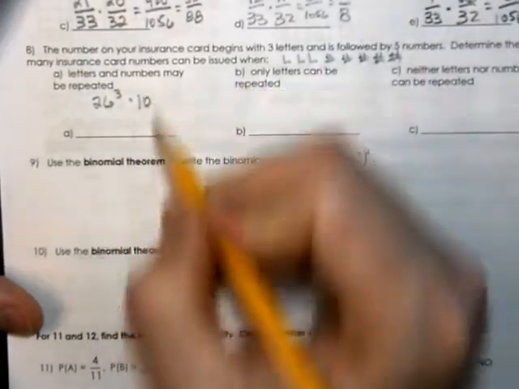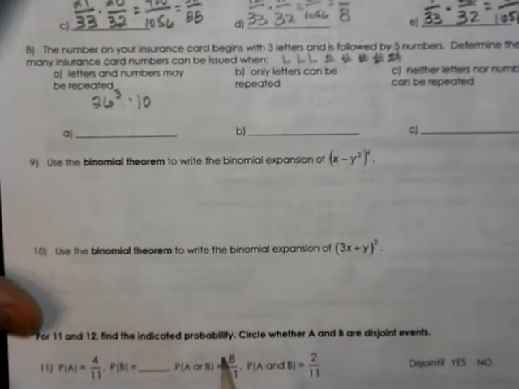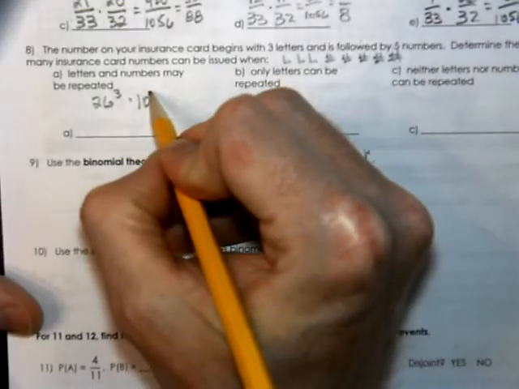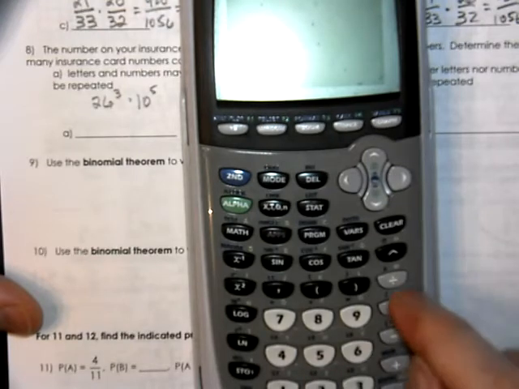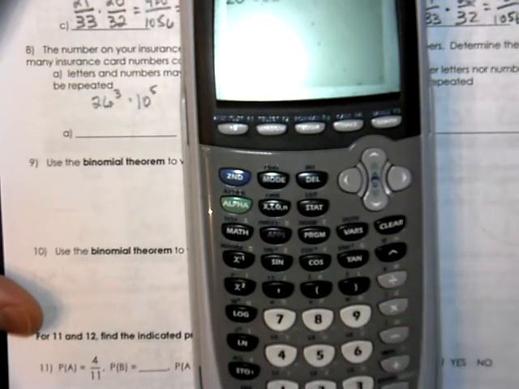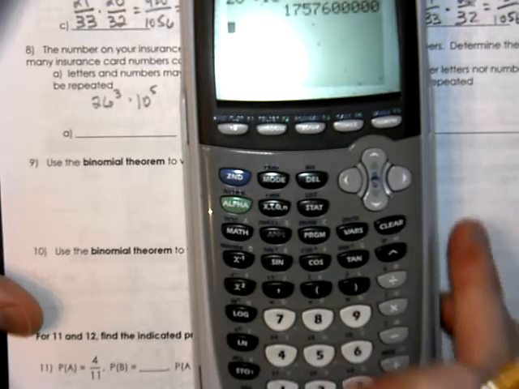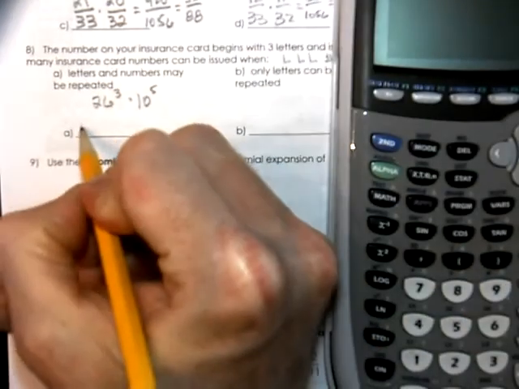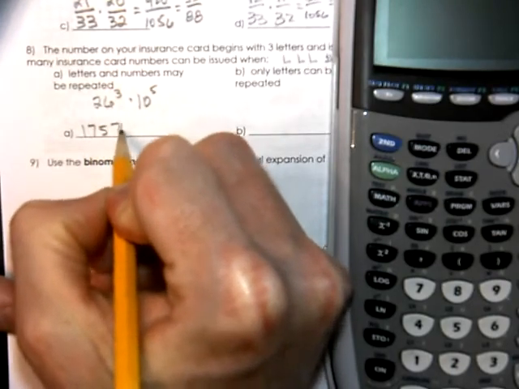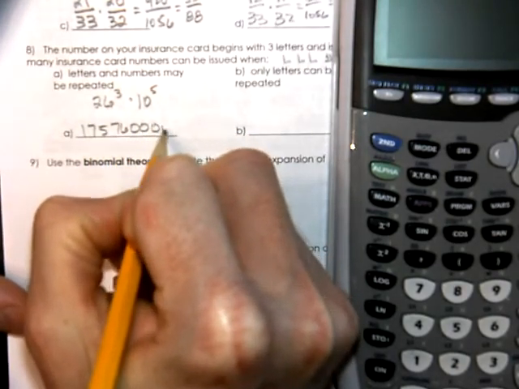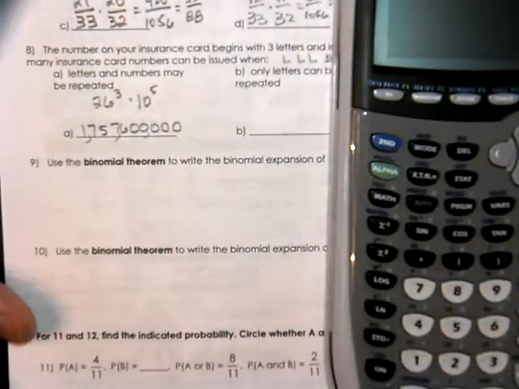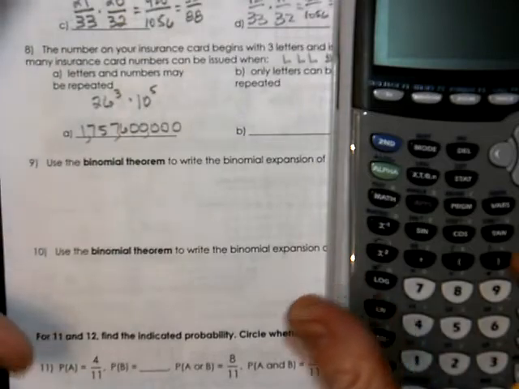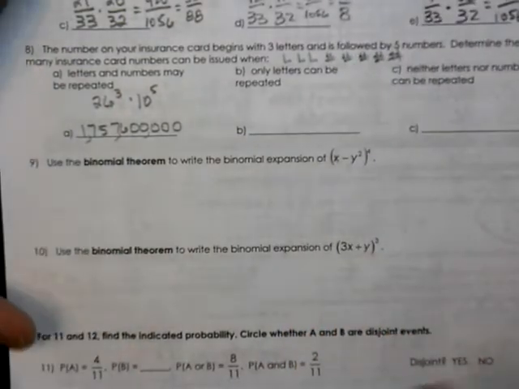There are 10 numbers, 10 digits, 0 through 9. And we can have 5 of those. So a lot of different insurance cards can be made with that combination.